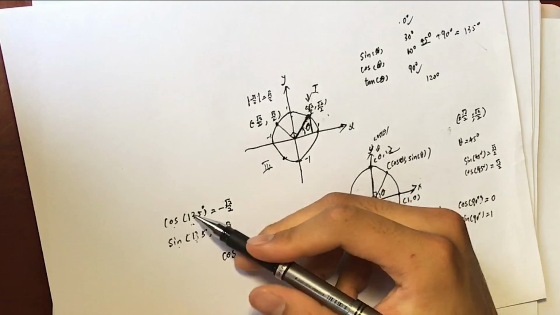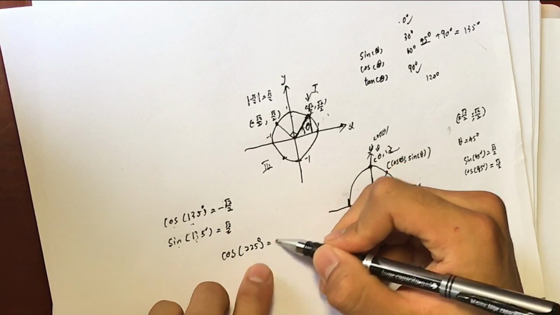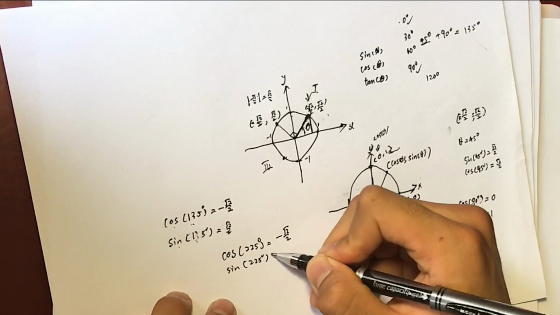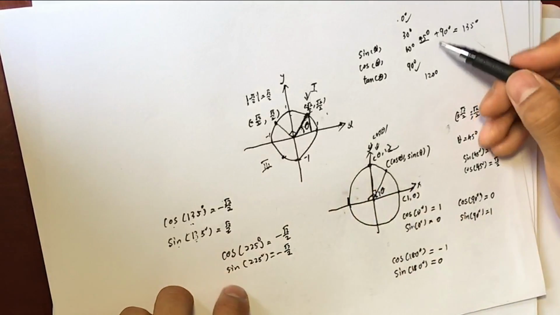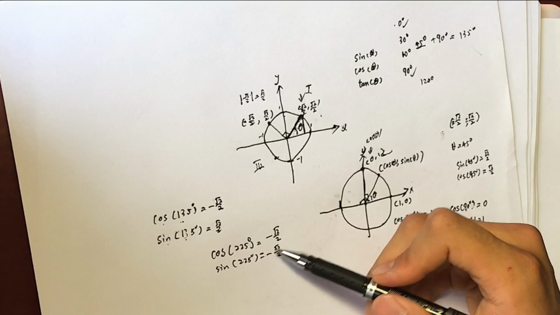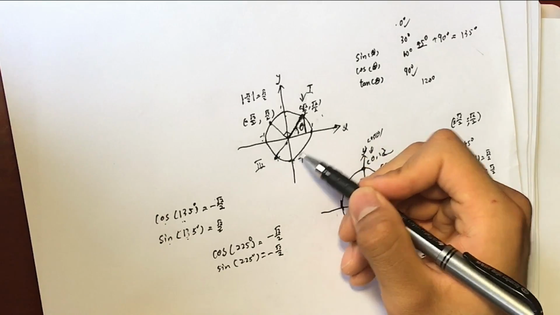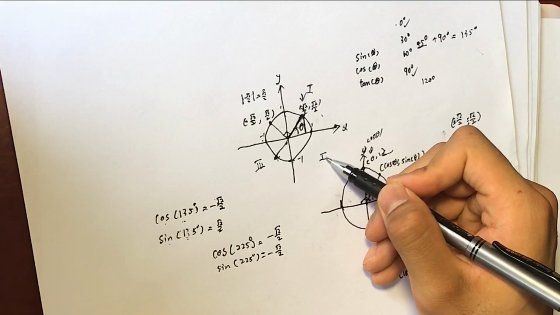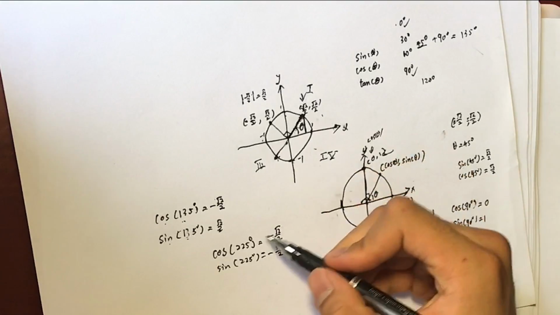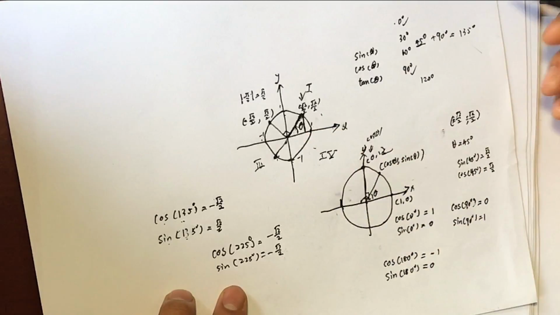So let's say 135 plus 90 is 225. Cosine 225 is -√2/2, same as sine 225, -√2/2, because it's a 45 degree derived angle, and it's in the third quadrant, so both are negative. And then when you're in the fourth quadrant, it's positive and negative. So cosine will be positive, sine will be negative. And this is true for all of these angles.